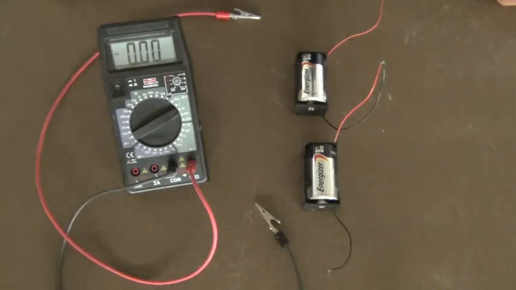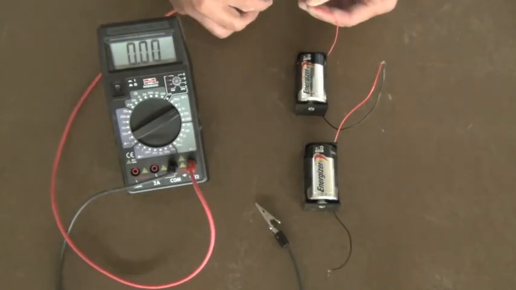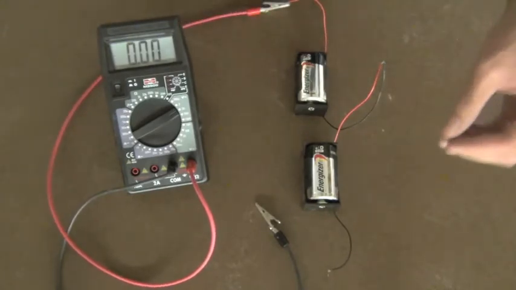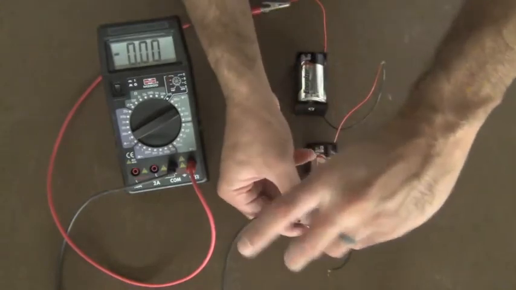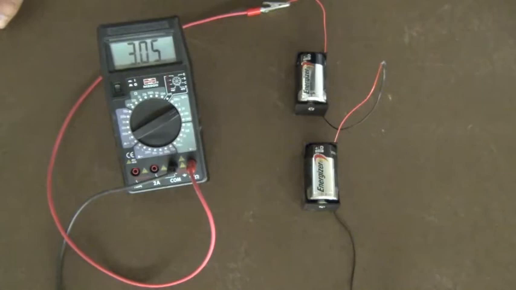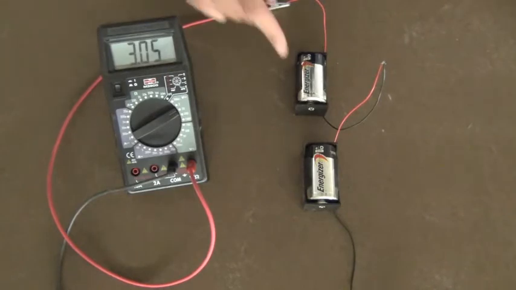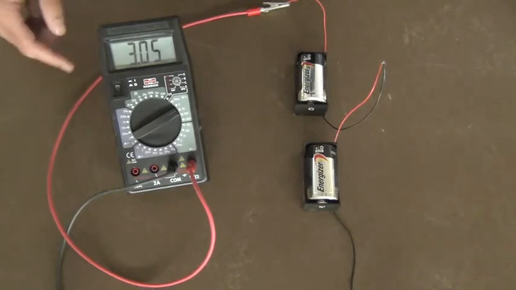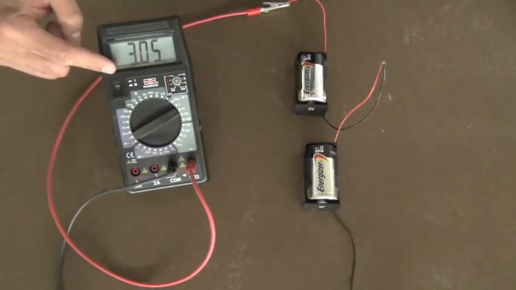All right, well, let's try it and see. I'm just going to connect the positive end of my multimeter to one end and the negative end to the other. And you can see that I get the sum of the two voltages. Each battery individually was about 1.5 volts, a little bit bigger than 1.5 volts. When I add them in series, one right after the other, you get the two voltages summed together, about a little over 3 volts.